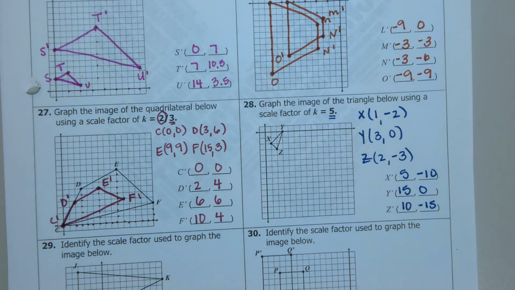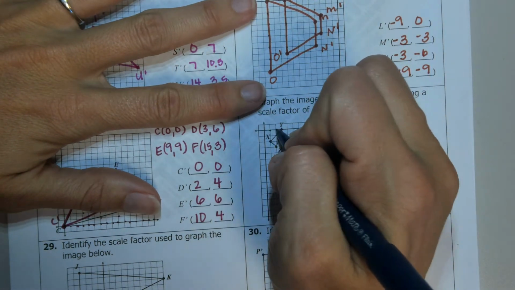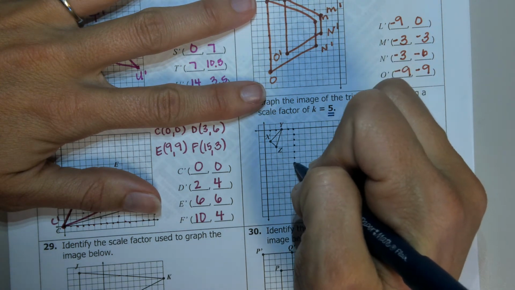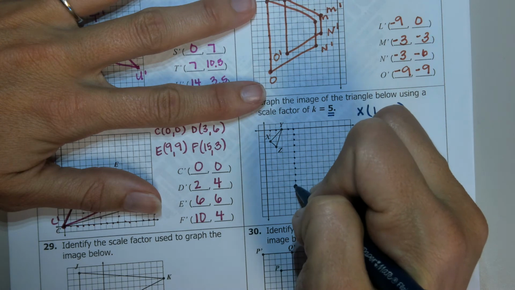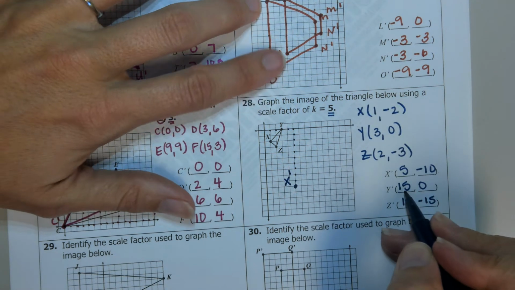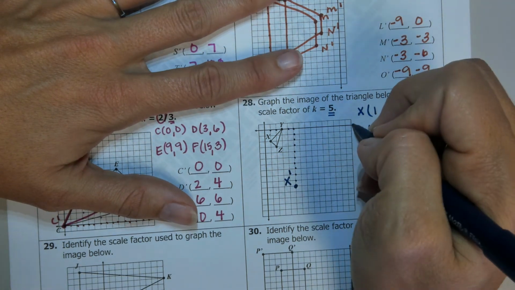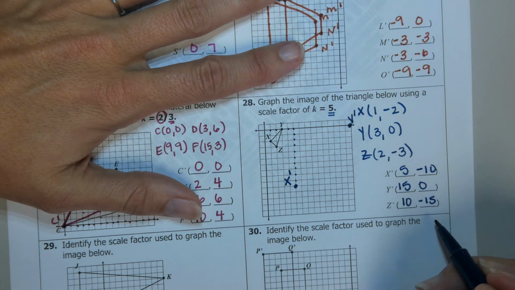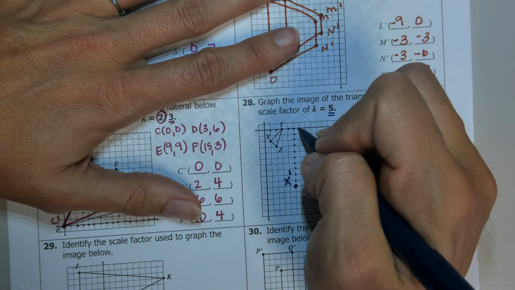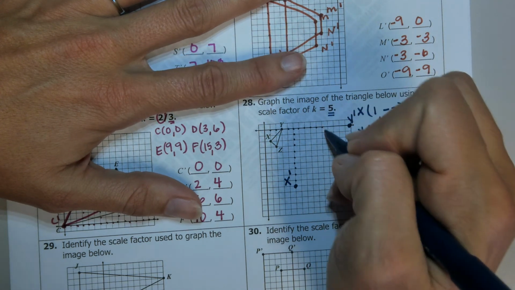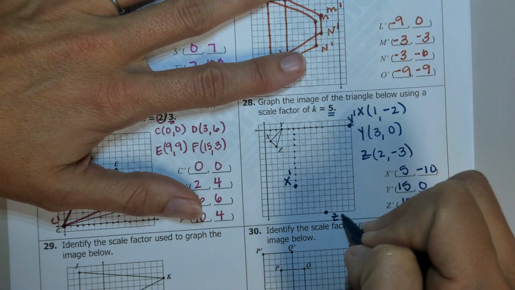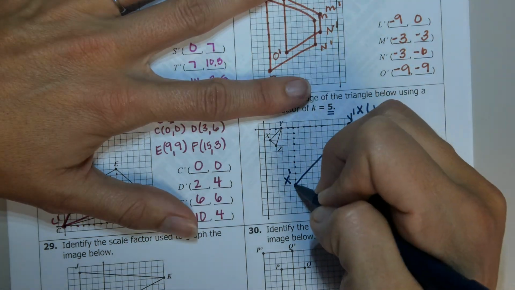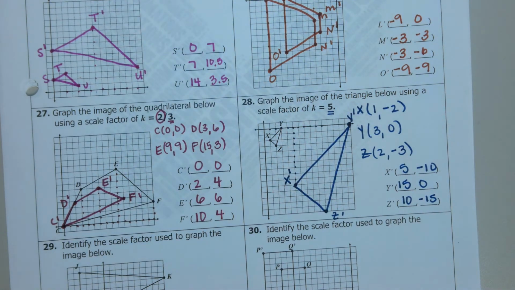So we graph that. X prime is 5, negative 10. Y prime is at 15, 0, which is out here. And Z prime is at 10, negative 15. And that is your triangle, 5 times the size.